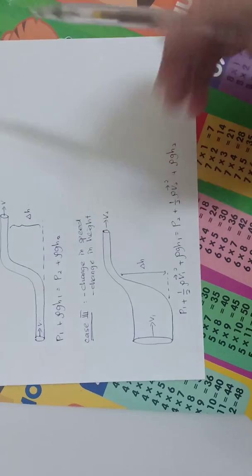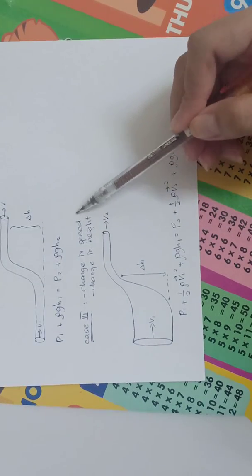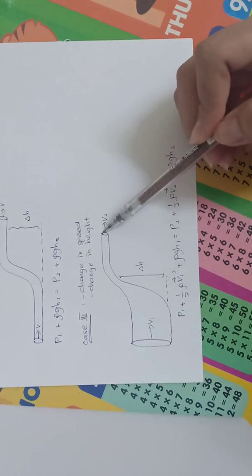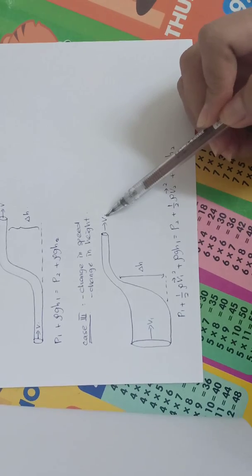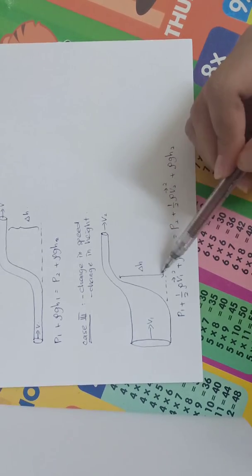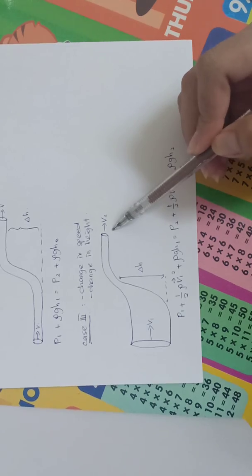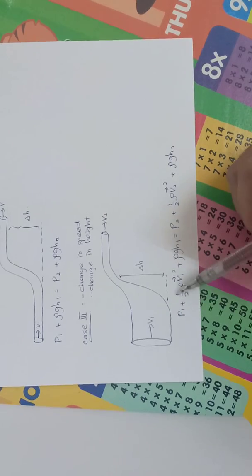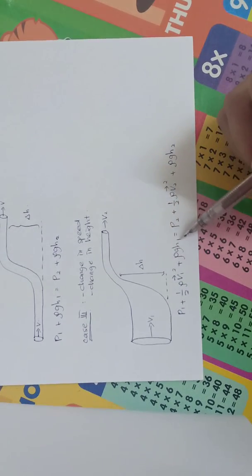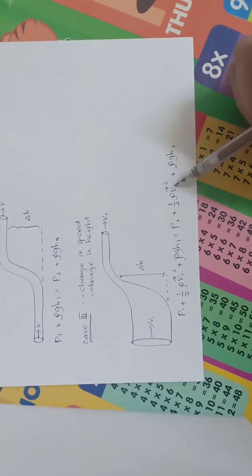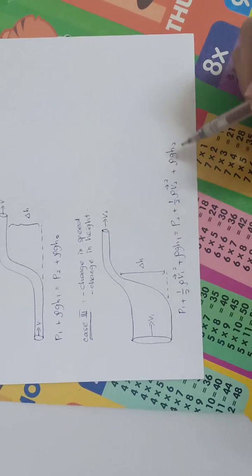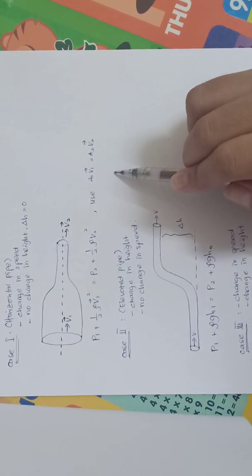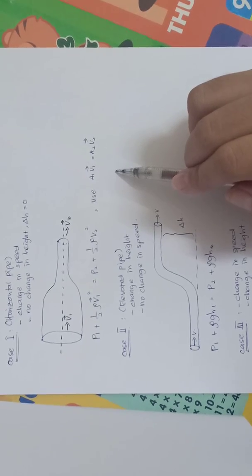For the third case, you just combine case 1 and case 2. You have change in speed and also change in height. When the area becomes smaller, you have V1 and V2, so the speed is different. Then you also have change in height because it is elevated. So what can you do for Bernoulli's equation? You take all components. It will be P1 plus half rho V1 square plus rho gh1 equals P2 plus half rho V2 square plus rho gh2. Again, how to find V1 and V2? You might use the equation of continuity. So I hope this helped, and enjoy your studies.